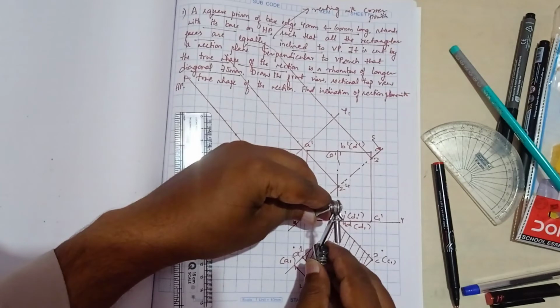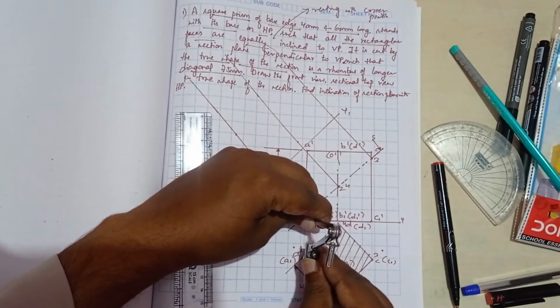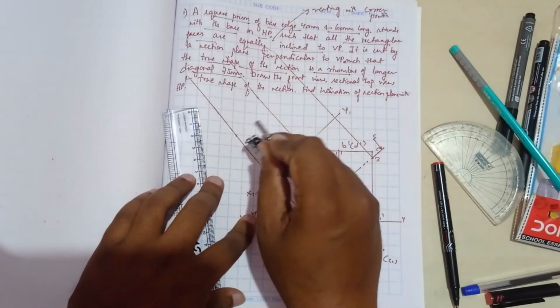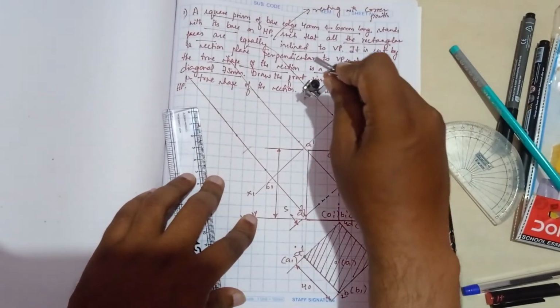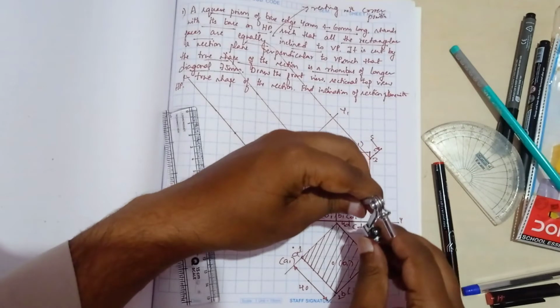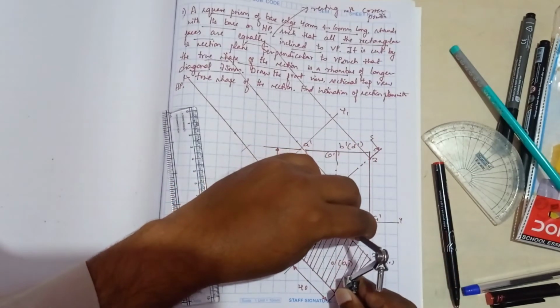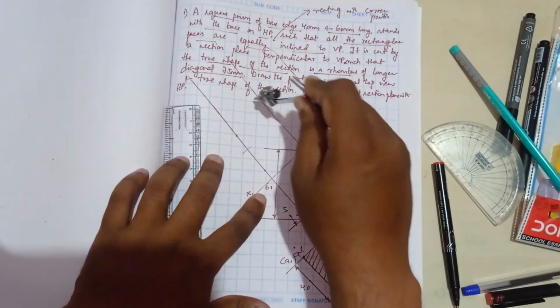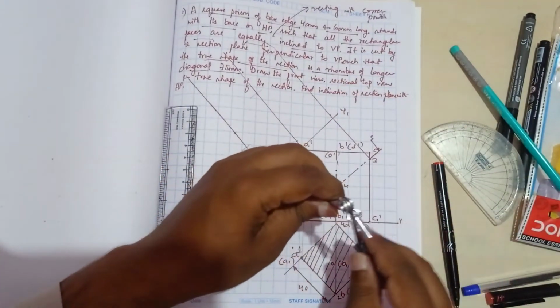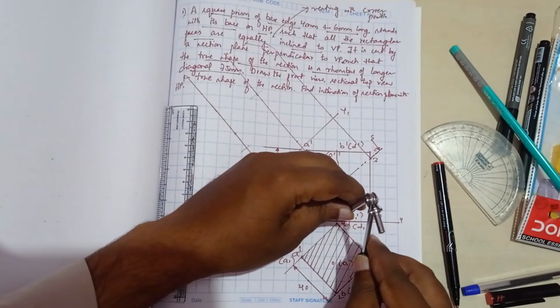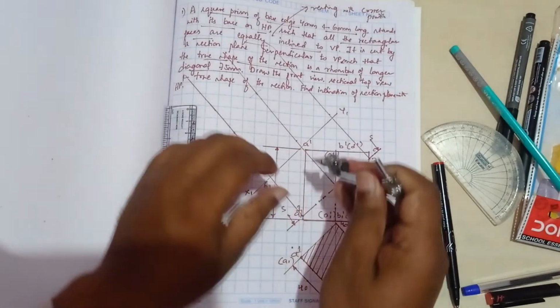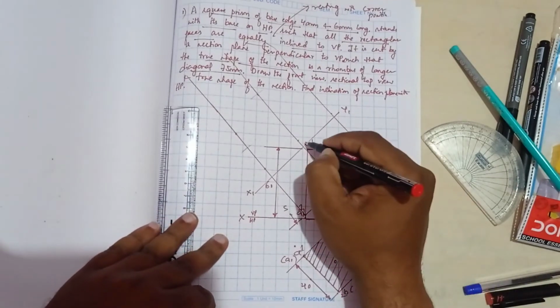The first length we have here, from here to here, this is 1, and 1 and 3 will be the same. So we need to measure point number 2 and 4. It is very less, so you can just mark it approximately.